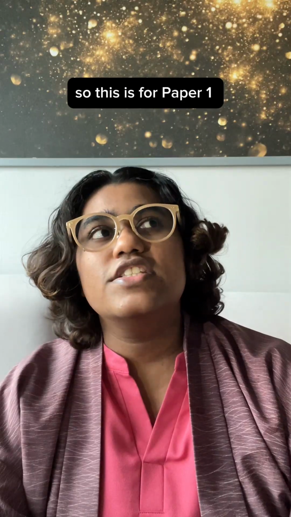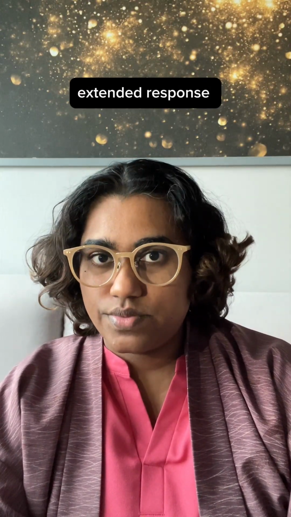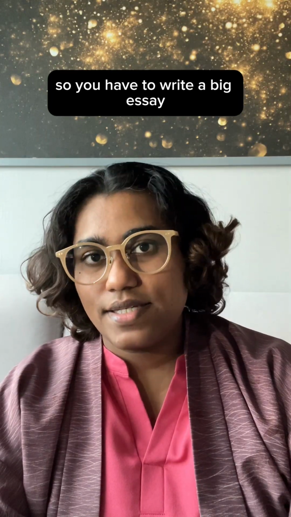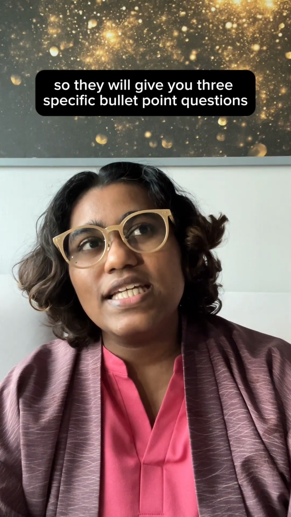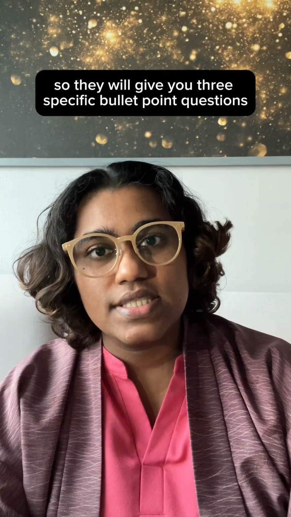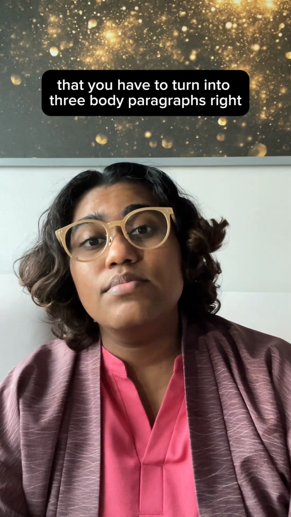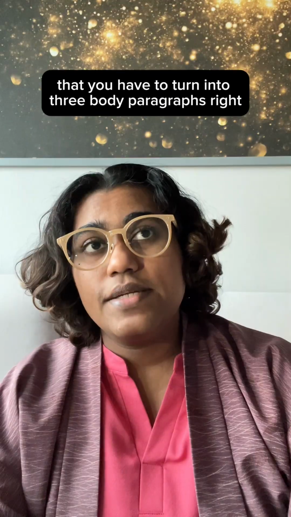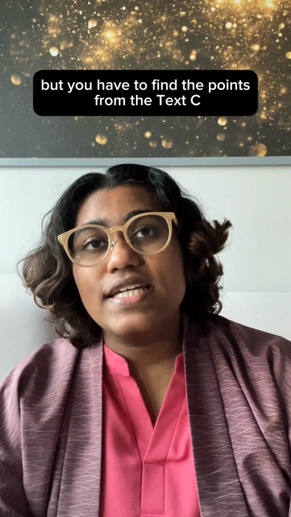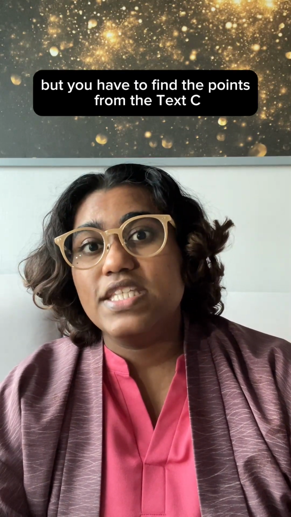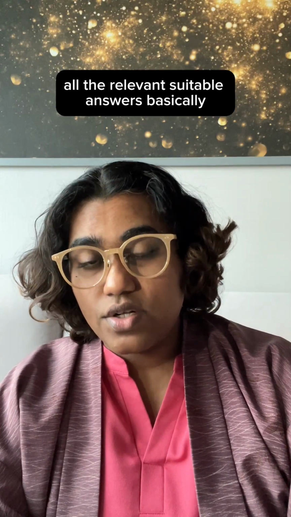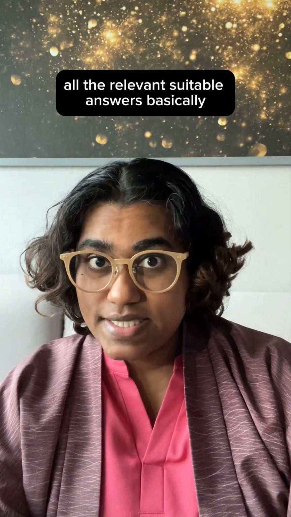Here's an IGCSE First Language English exam technique for you. So this is for Paper 1, Question 3, extended response. So you have to write a big essay. They will give you 3 specific bullet point questions that you have to turn into 3 body paragraphs, right? But you have to find the points from Text C, all the relevant, suitable answers basically.